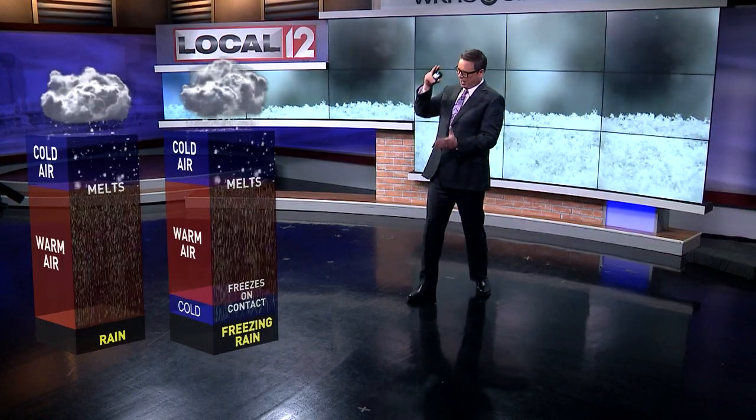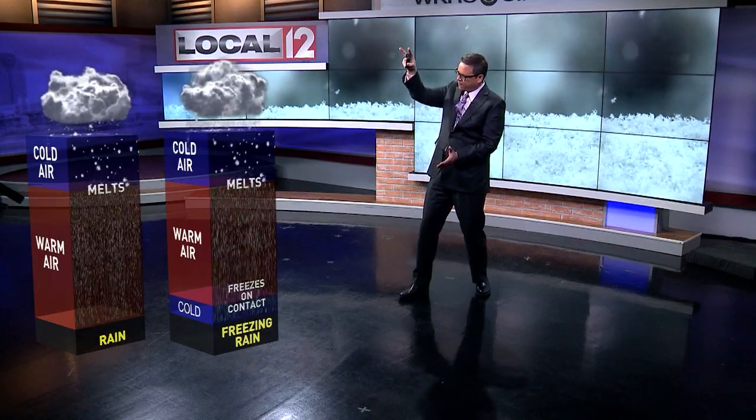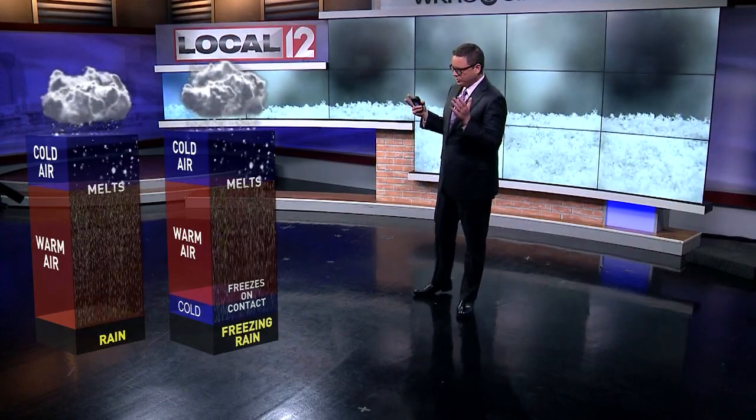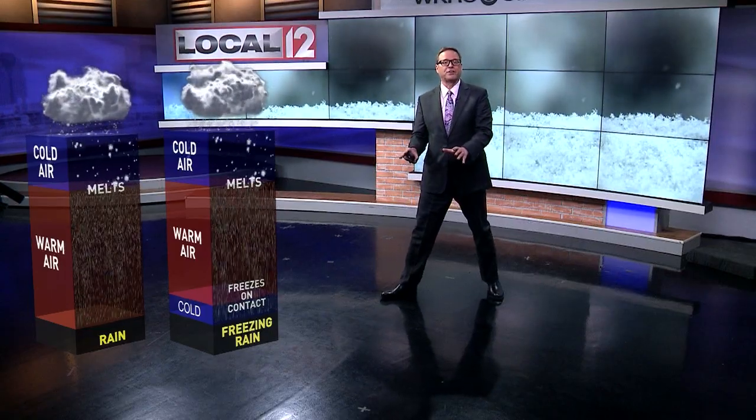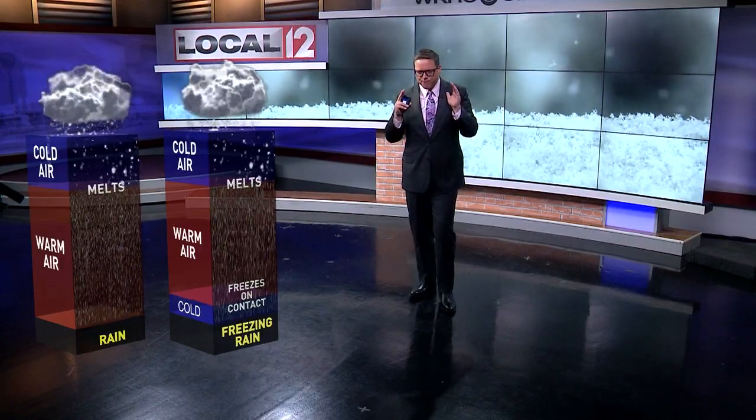However, there's something a little more sinister that can give us a big problem, and that is freezing rain. Now, with freezing rain, you've got virtually the same setup. You've got cold air aloft, snow aloft that falls down through that cold air layer, then it hits the warm air layer, then it melts and turns over to rain. But unlike regular rain, with freezing rain, we've got an area of cold air below 32 at the surface. So as that liquid rain falls, it hits objects that are below freezing, and it freezes on contact with those objects, creating that glaze, which can be very dangerous for driving and for travel.